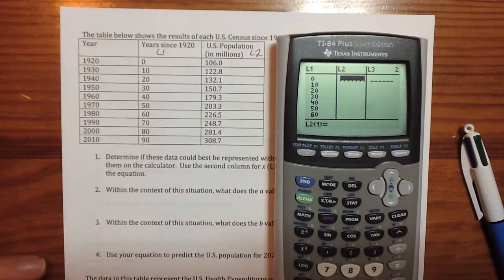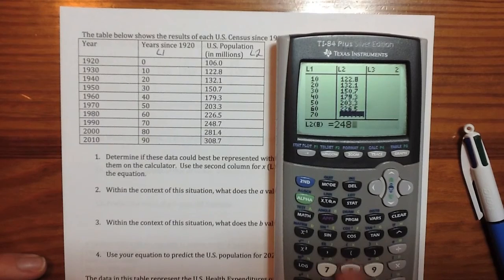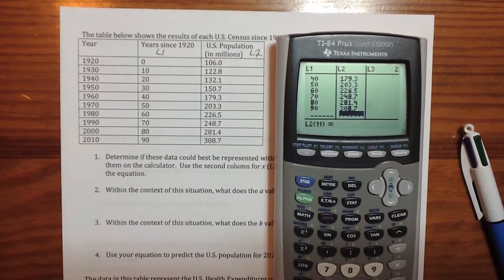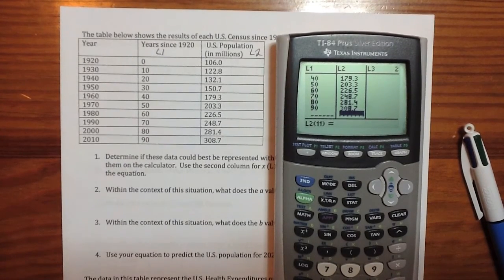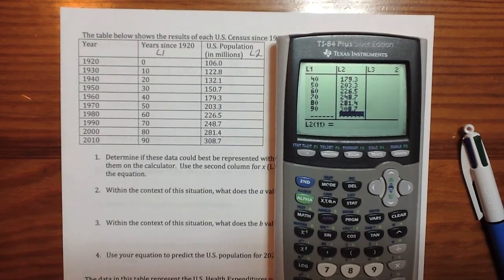And then we'll type L2. There we go. It's all in there. You can pause it if you need to, but I'm going to keep on trucking.